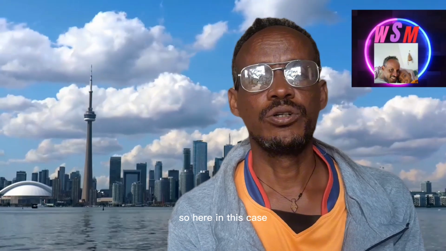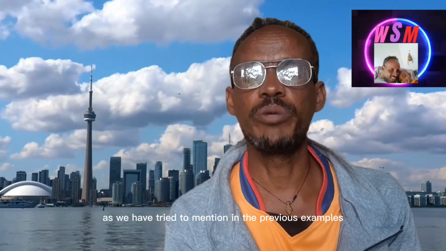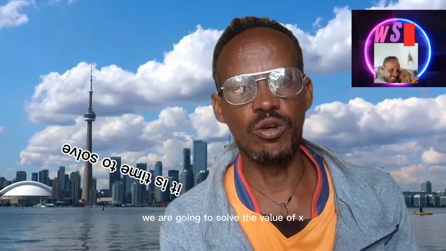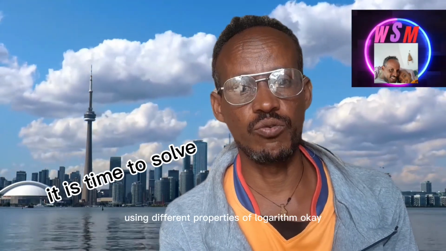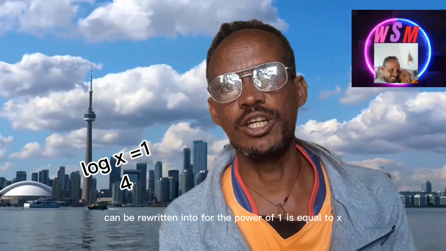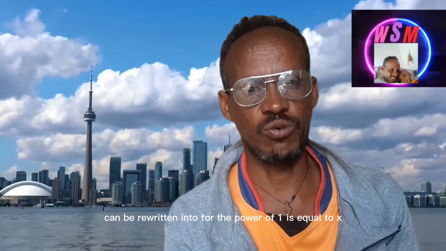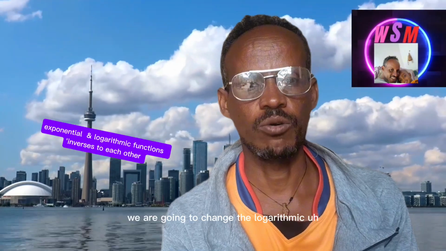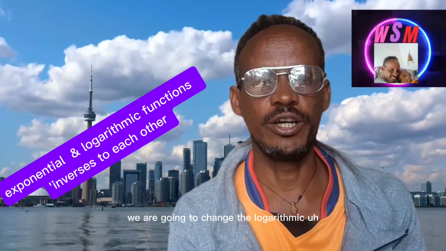Here, as we have tried to mention in the previous programs as well, in the case of an equation, we are going to solve for the value of x using different properties of logarithm. For example, logarithm of x base 4 is equal to 1 can be rewritten as 4 to the power of 1 is equal to x, because they are inverses of each other with the exponential function. We are going to change the logarithmic equation into an exponential equation. So it becomes x is equal to 4.